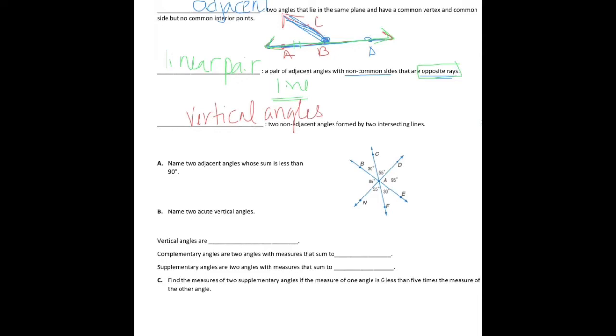So name two adjacent angles whose sum is less than 90. So remember, adjacent angles share a vertex and a common side. So if we were to look at angles BAC and angle CAD, they are adjacent because they share the vertex A and they have the common side ray AC.